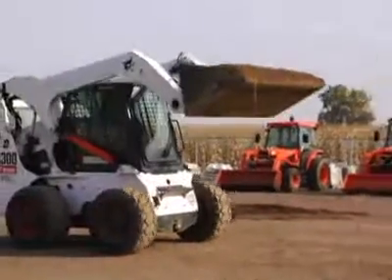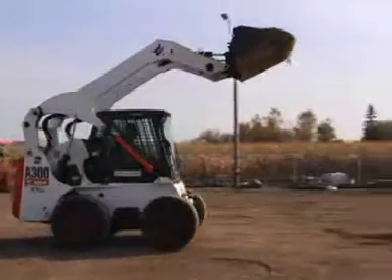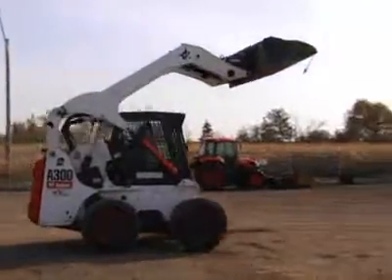Watch how the operator easily lifts this gravel to any height needed. This means that the load is less than the rated operating capacity of the machine.